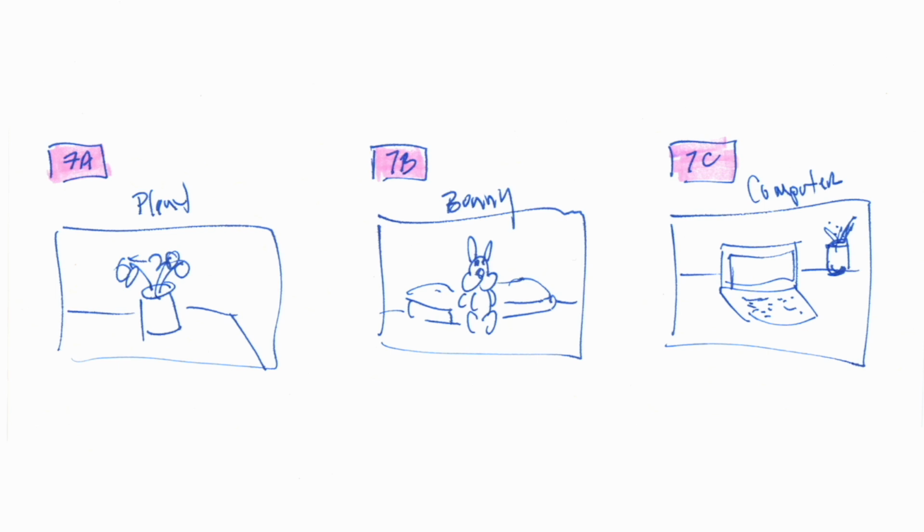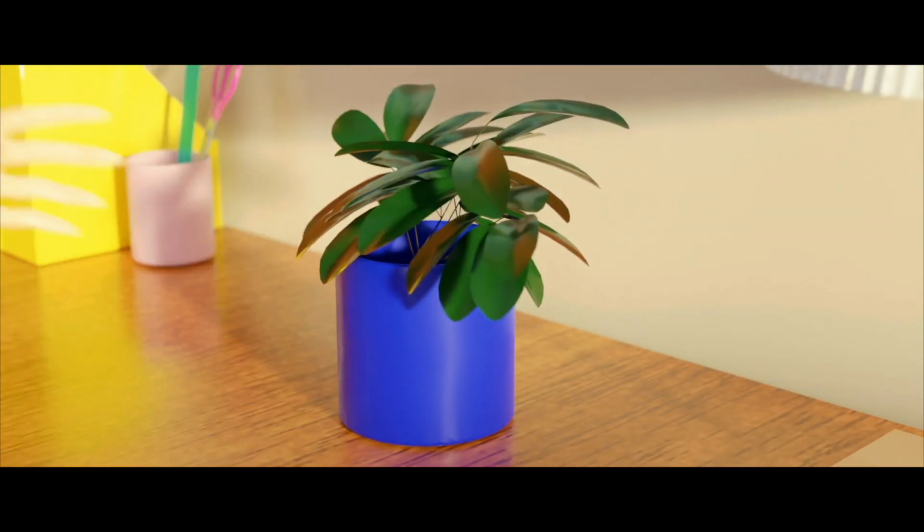Today, I'll show you how I made 3 quick shots as the daughter decorates her room. As you can see, I just wanted a quick montage of the girl placing stuff around her room as she got dropped off for college. Let's go to the shot. So it's just 3 quick shots as she drops stuff down.